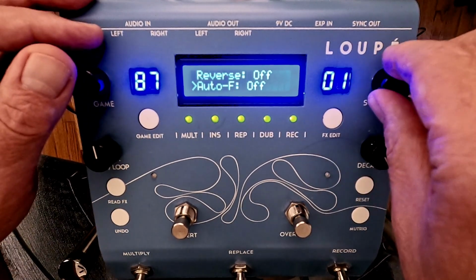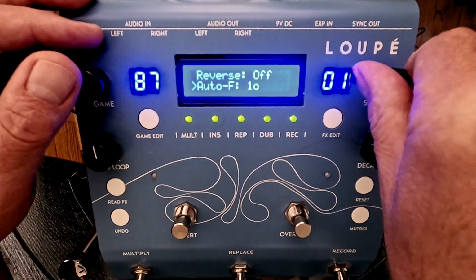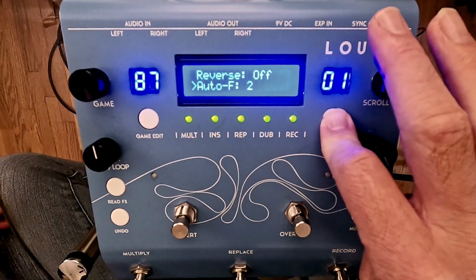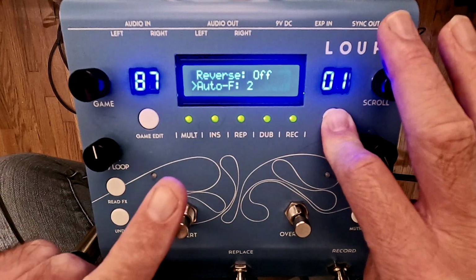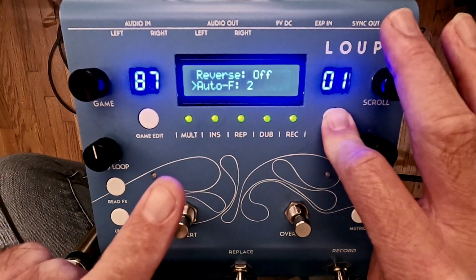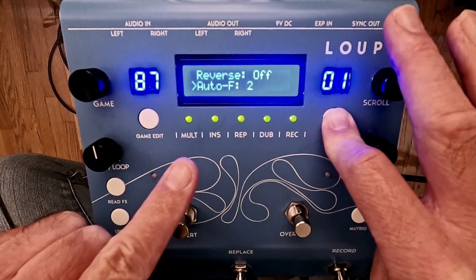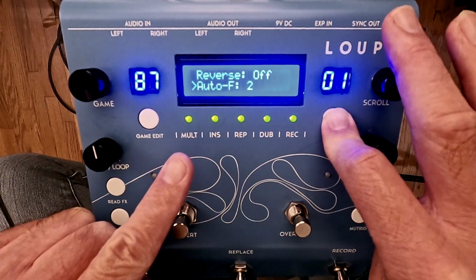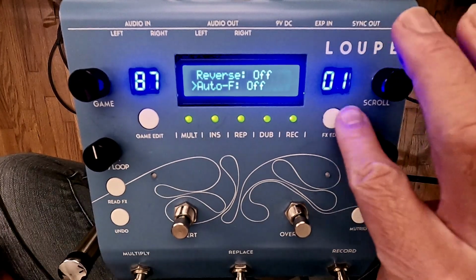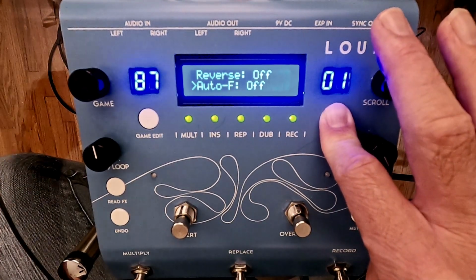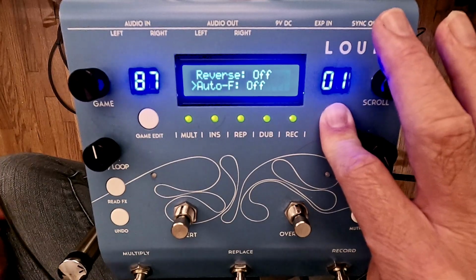Now if we turn auto-follow on, let's set it to 2. Now here it comes. There we go. So auto-follow is reactivating the pitch shift halfway through the loop. And again, let's compare. There it doesn't change.